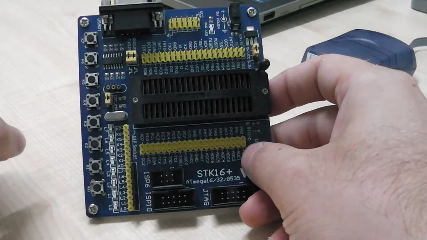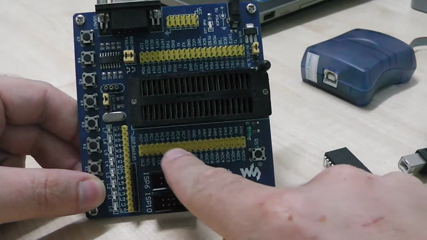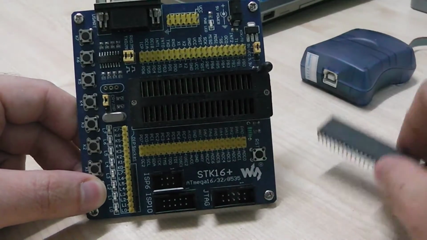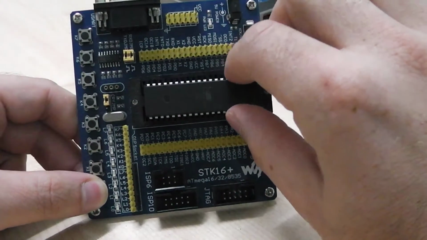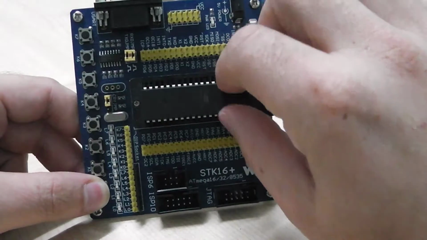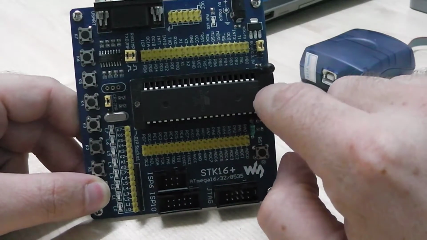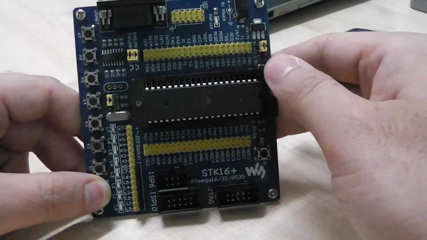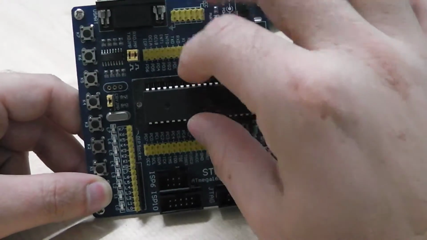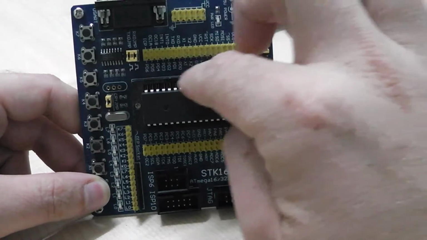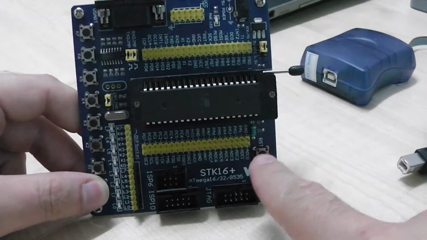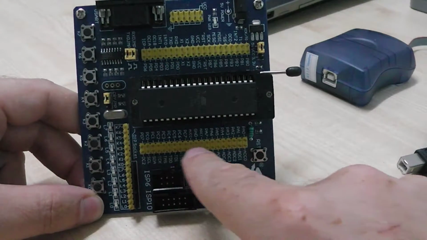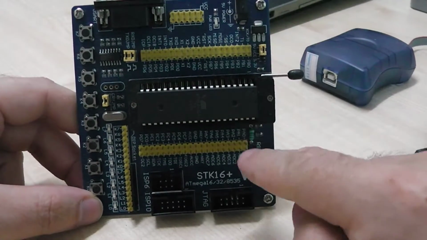When we put the microcontroller like this, make sure the half circle is towards the board, and then we close over it. Now all the microcontroller pins are connected to the pins here.